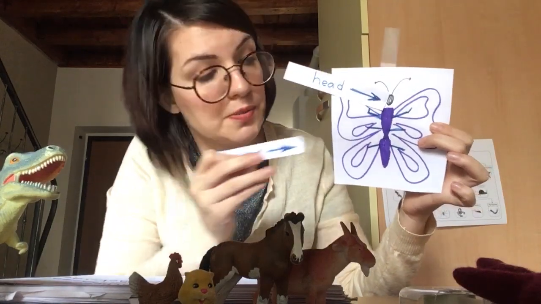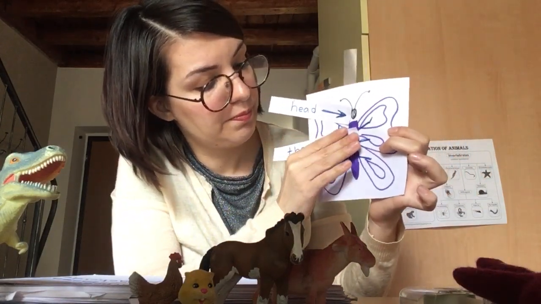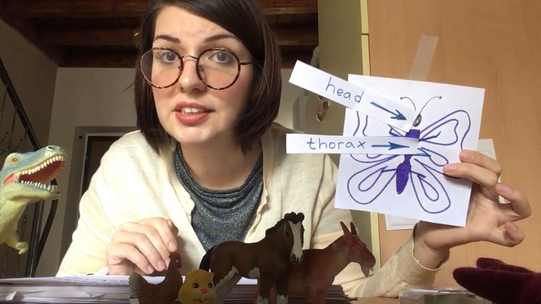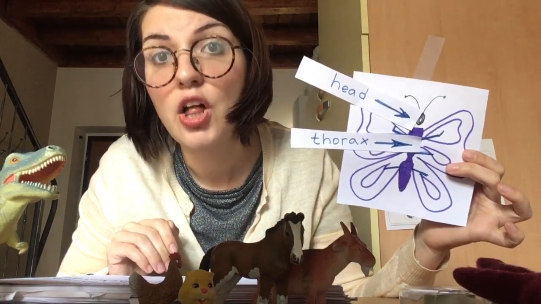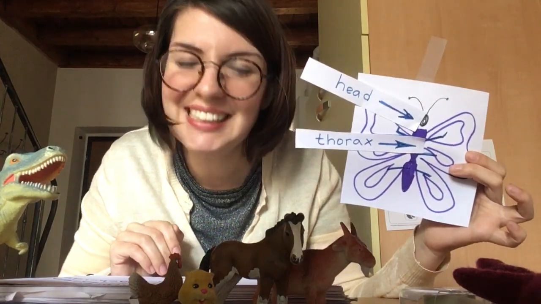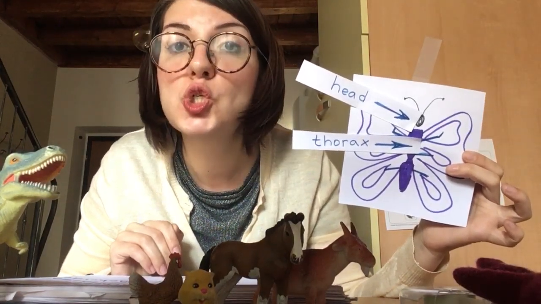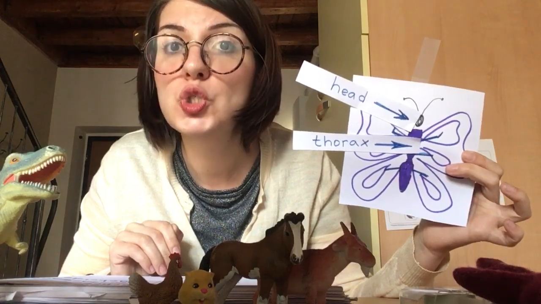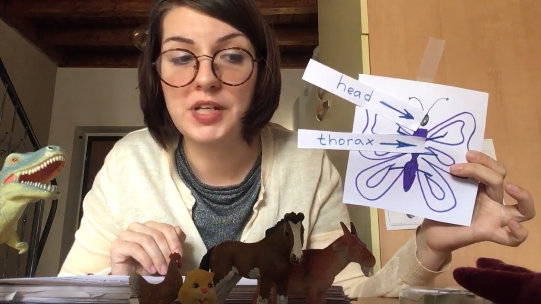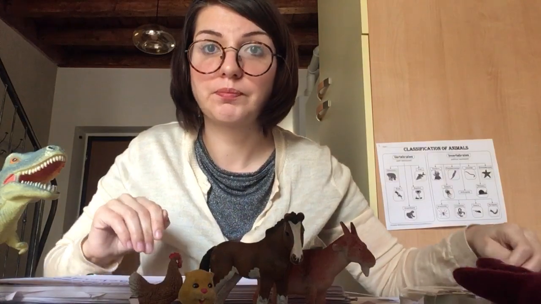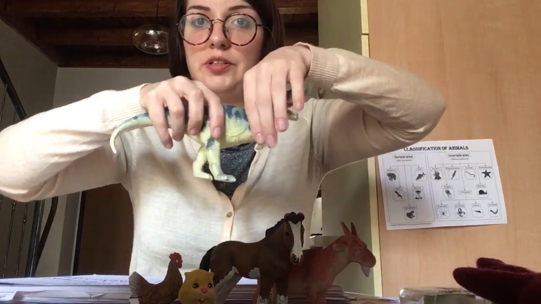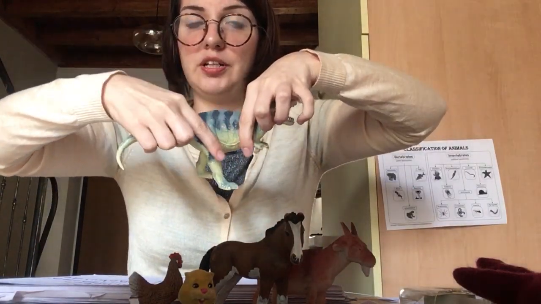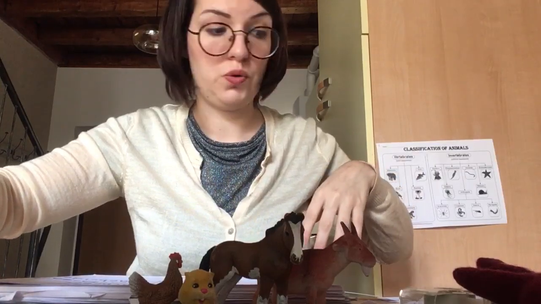a thorax. Thorax is a very difficult word. It's very scientific. Thorax is basically the same as torso. Torso, which means the body basically between the legs, like this. Let me show you. This part from here to here is a torso.